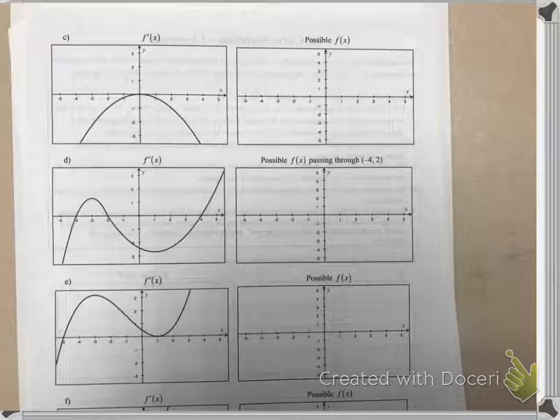All right. So let's look at the derivative. Here the derivative is something x squared. Right? It's some kind of parabola. So my f of x needs to be one degree higher than that, right? So it's not going to be a line. This is going to have a curve. It's going to be a cubic over here. Okay, it's going to be a cubic.